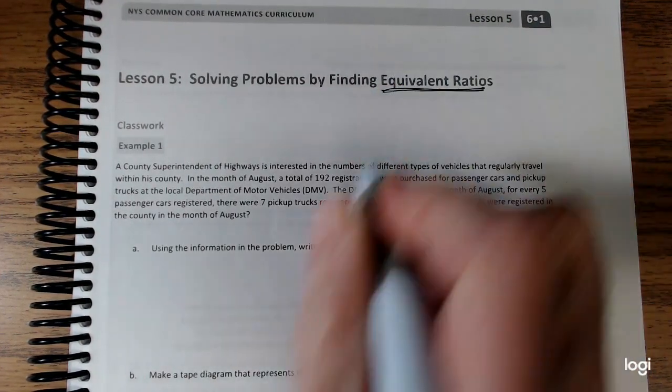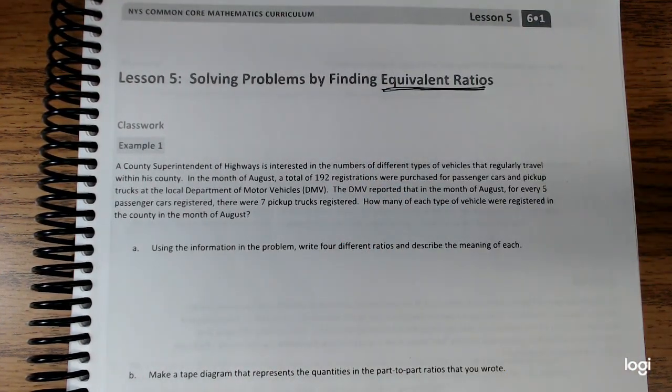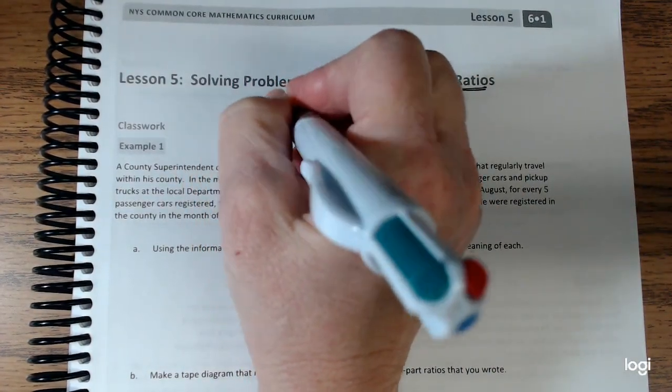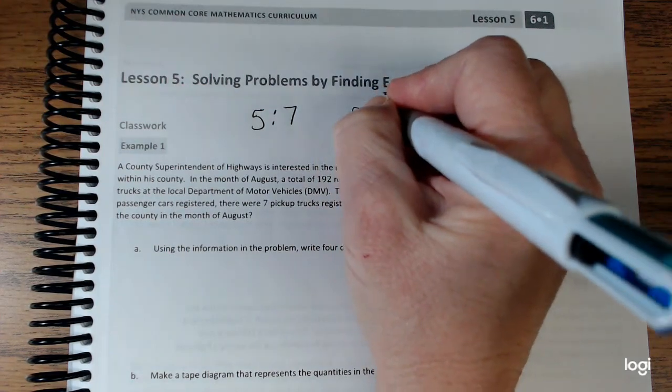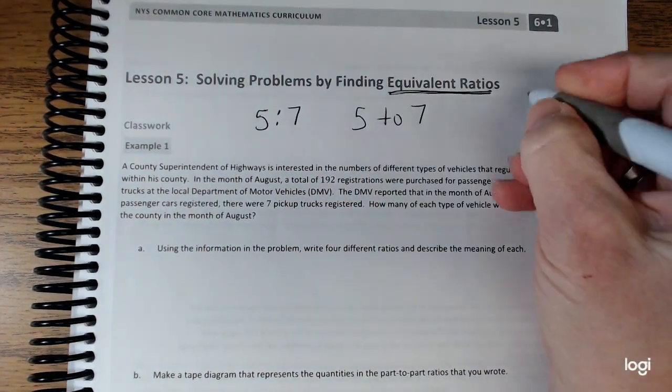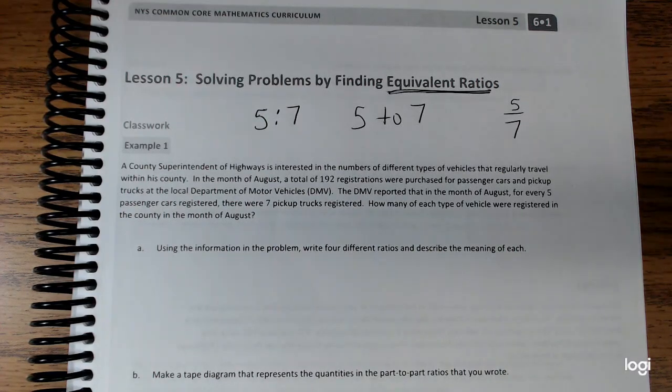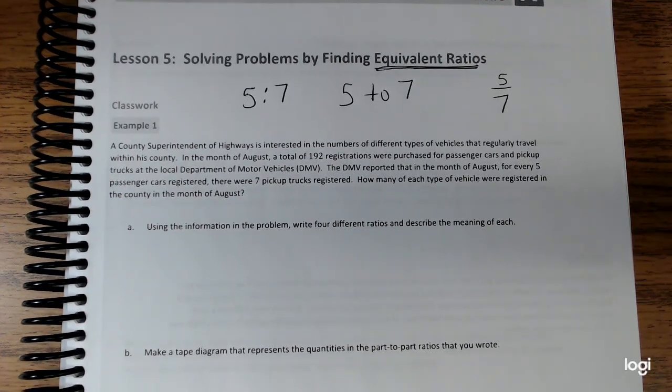Okay, remember a ratio is two numbers, and remember that there's 3 ways to write ratios. We can do it this way, we could do it this way, or we can do it this way. We also remember that with a ratio, the order of the numbers is very important. Okay, and I'm going to explain that here in our first problem. So let's go ahead and look at example number 1.